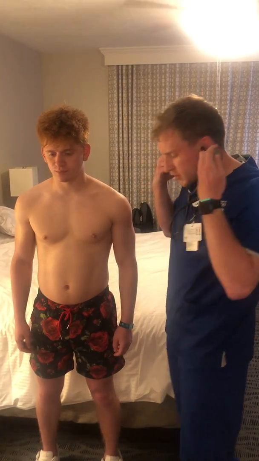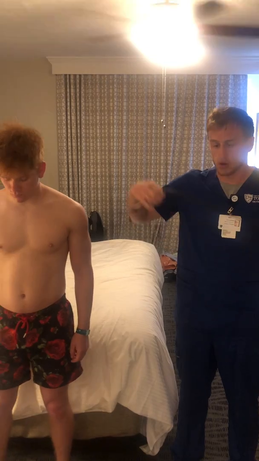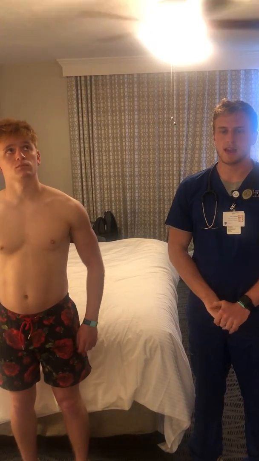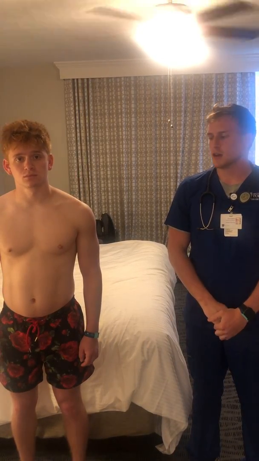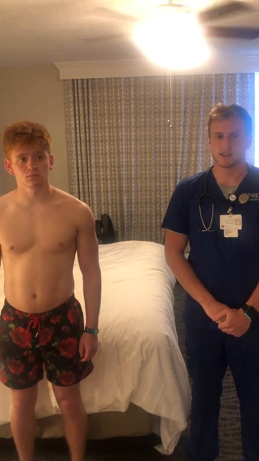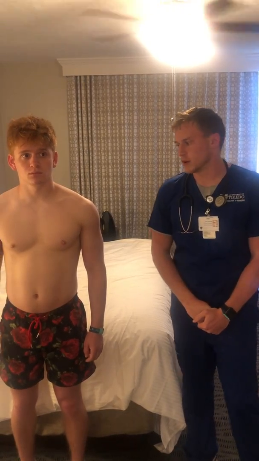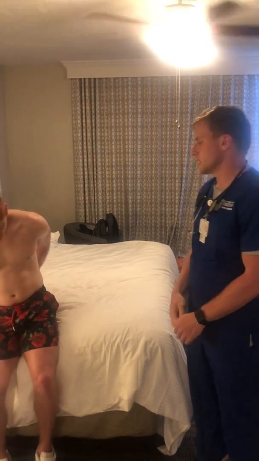Alright, perfect. So the things I want to note and document is I heard good S1 and S2 sounds on both sides of the chest. I heard S1 louder at the apex of the heart and S2 at the base of the heart, which is expected. The other thing is I did not detect any murmurs at Erb's point. So at this time, we can go ahead and move on to the upper extremity assessment. So Austin, if you want to go ahead and lay down on the bed.